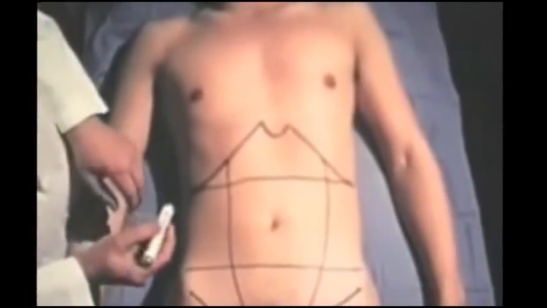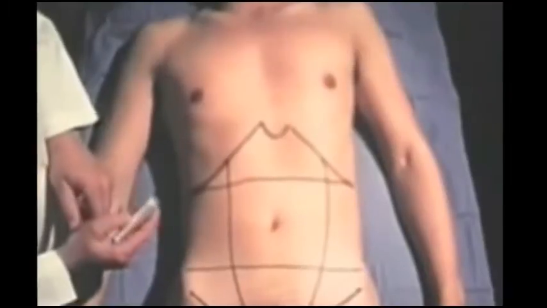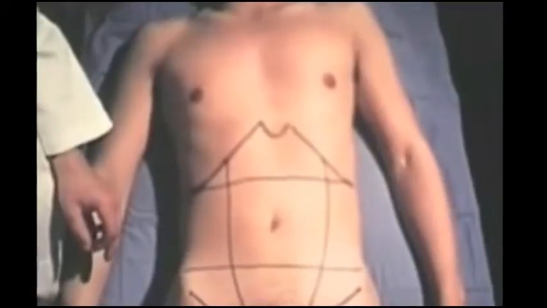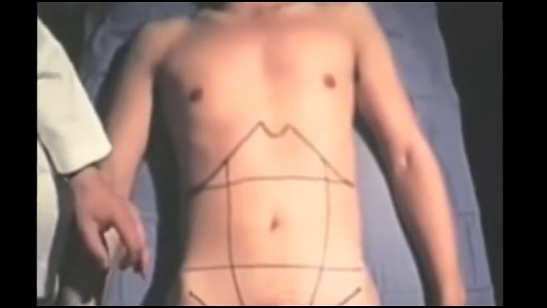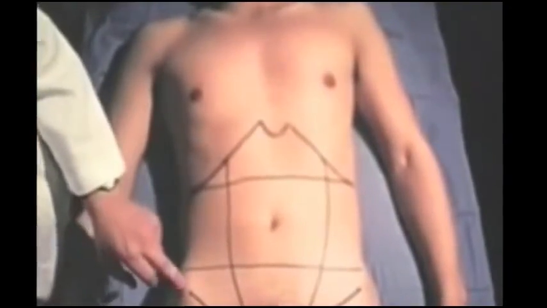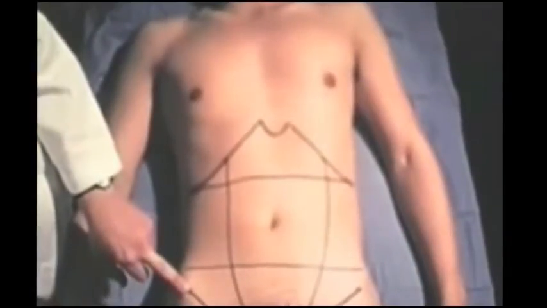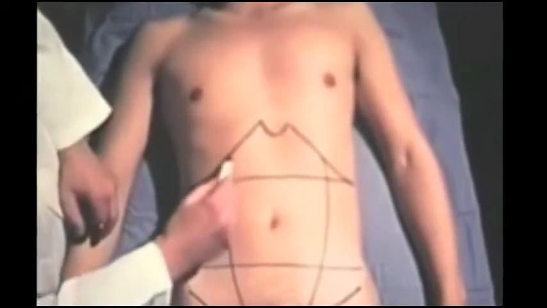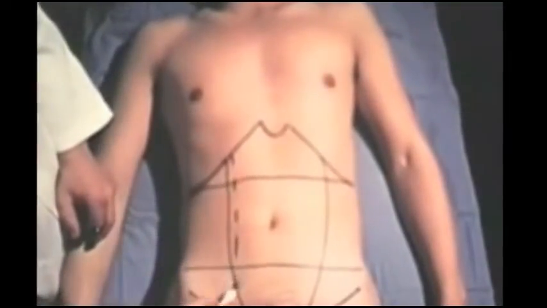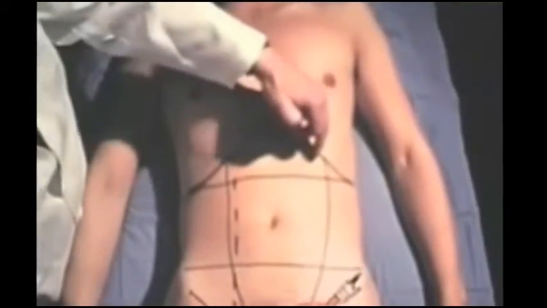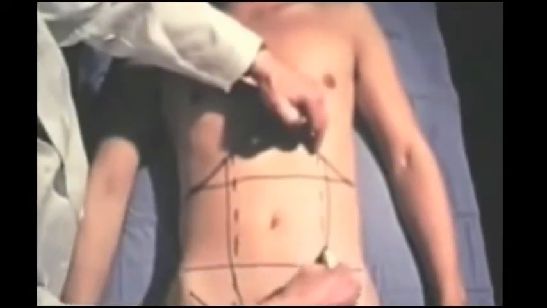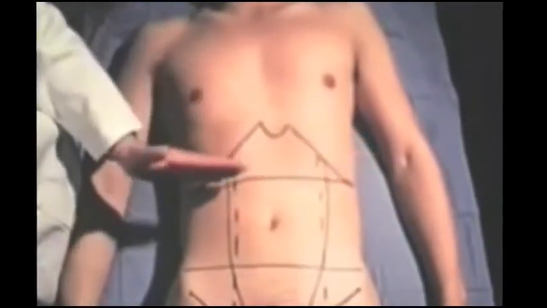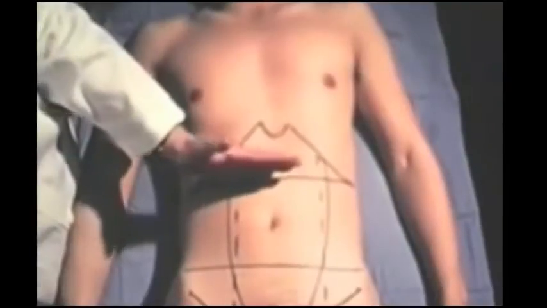I think we should put in the right and left vertical planes. These planes arise vertically from the midpoint of the inguinal region. Now when we say the midpoint of the inguinal region, we are referring to the midpoint between the anterior superior iliac spine and the midline. Now if we take the midpoint there and put a vertical line in, and I'll interrupt it so as not to confuse it with the linea semilunaris, on either side.